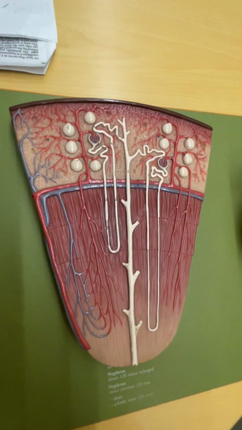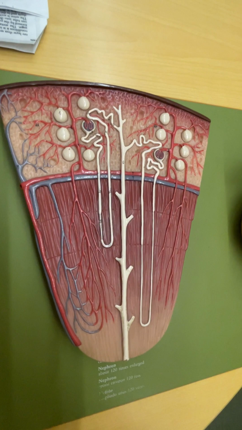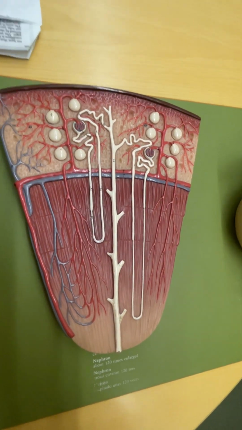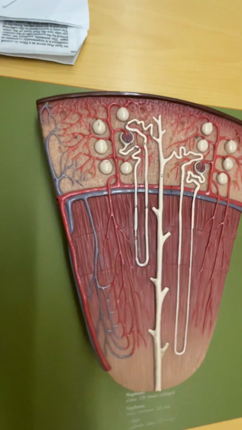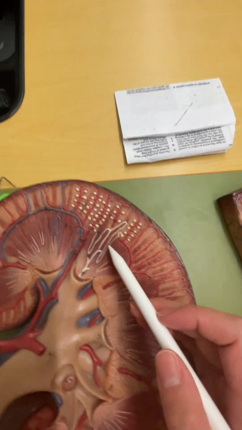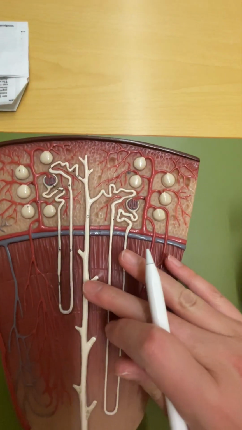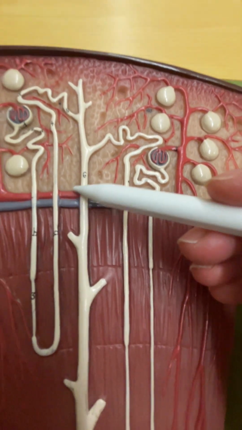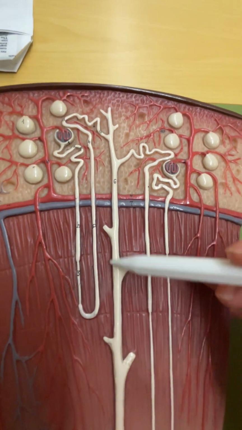Moving on to the nephron. The nephron is really simple because we covered a lot of it. The collecting duct that we saw here is just magnified. So number 6 is the collecting duct. It's like in the middle of the nephron.